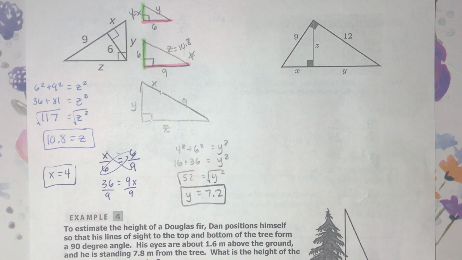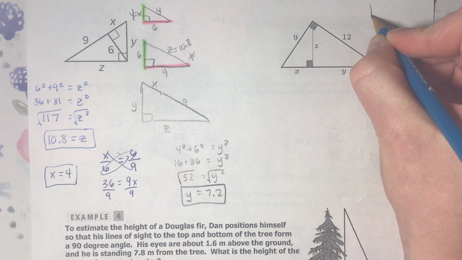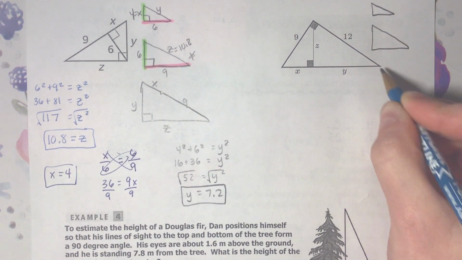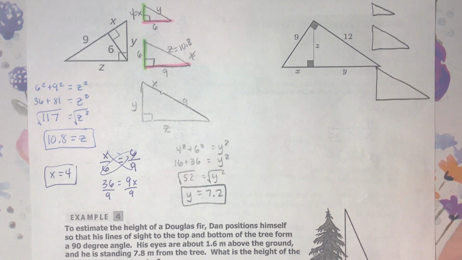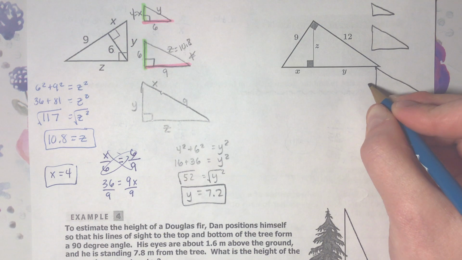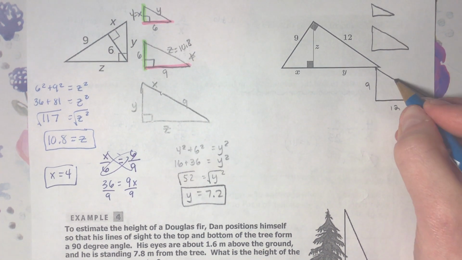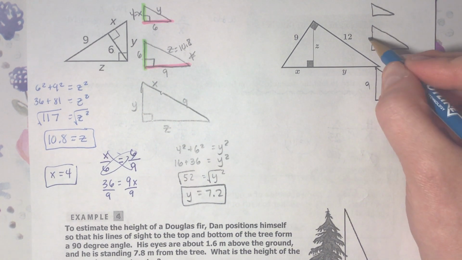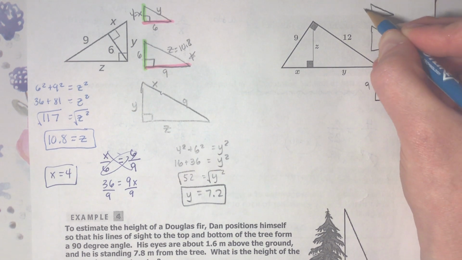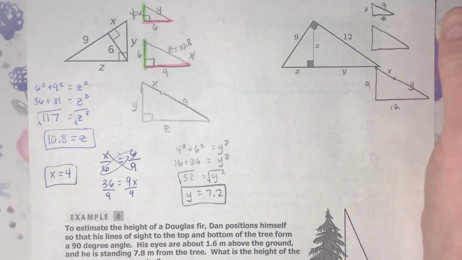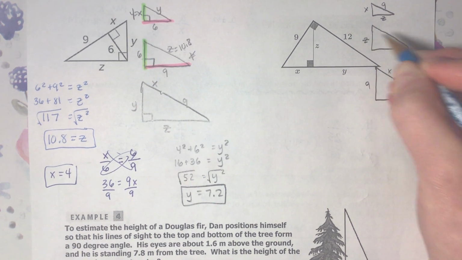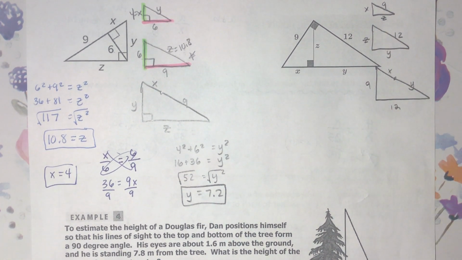We're going to find x, y, and z. So we want to set up our small, medium, and large triangles with the parts that we know. So we have 9, 12, and then x and y. We have, for the smallest one, x, z, and 9. And for the medium one, we have z, y, and 12.